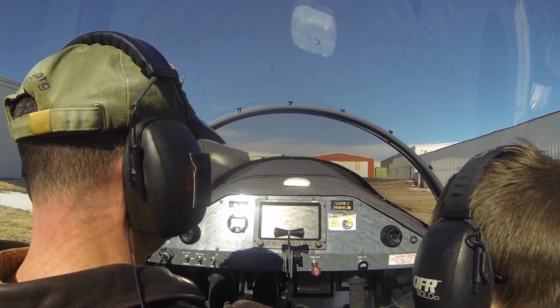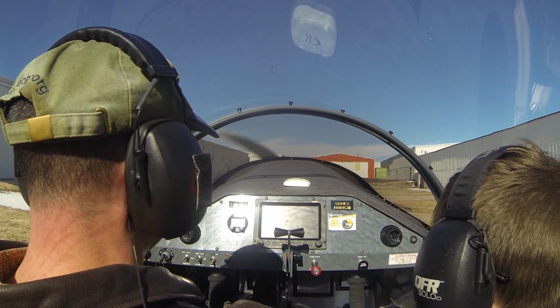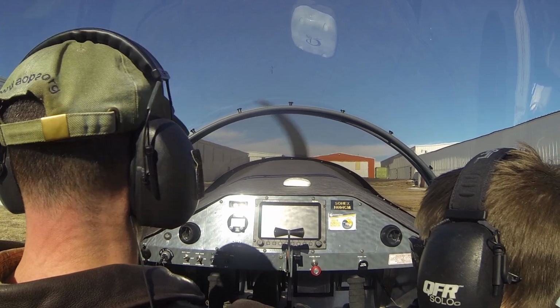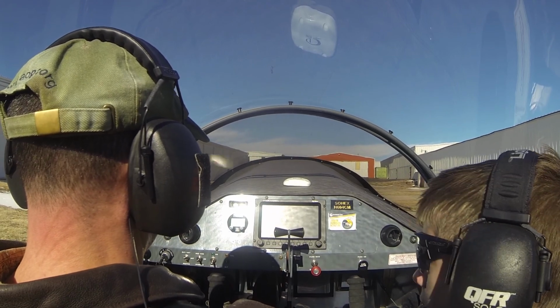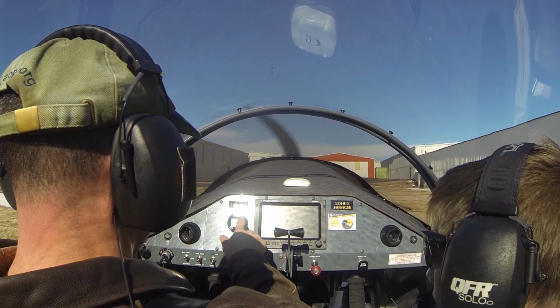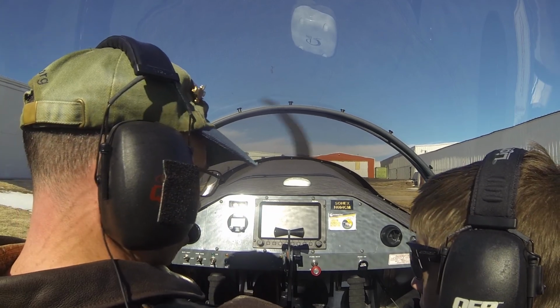Meadow Lake Airport, automated weather observation 1811 Zulu, weather, wind 020 at 10, visibility 10. 020 at 10.